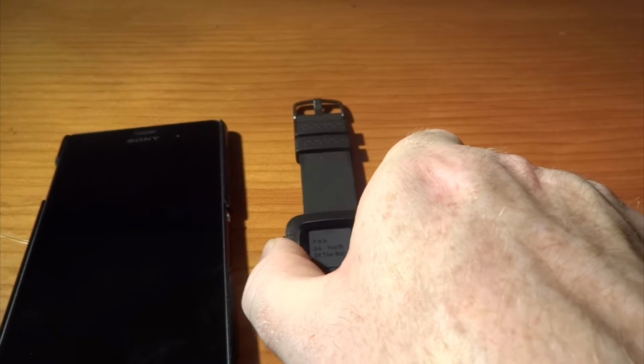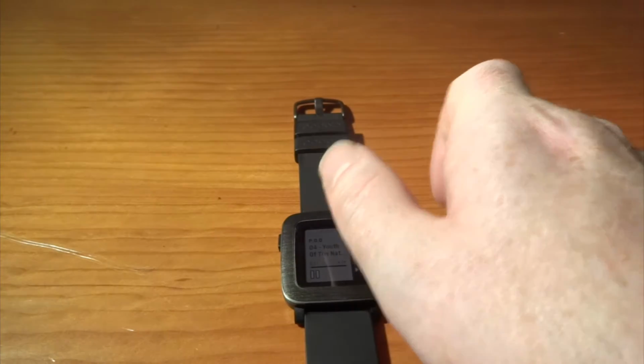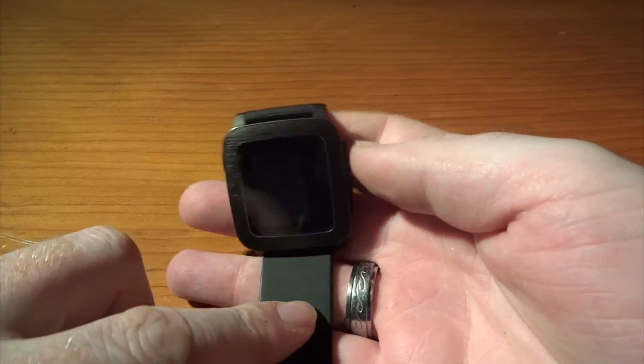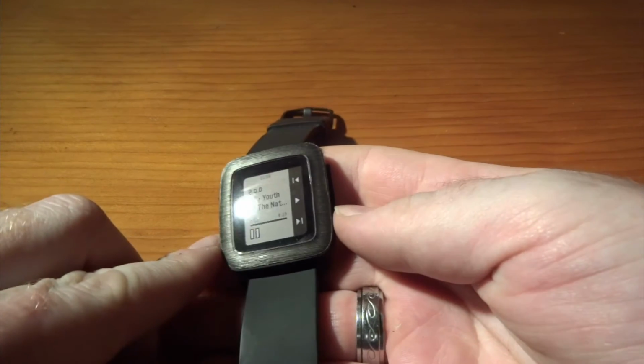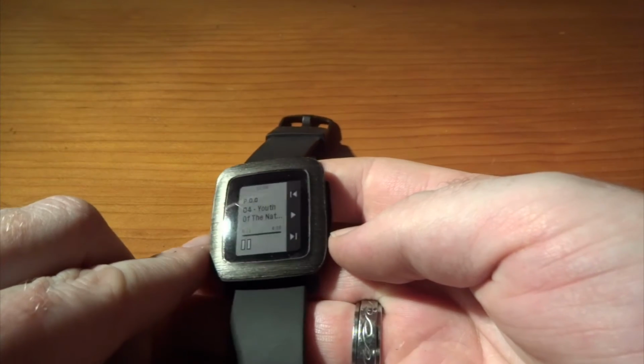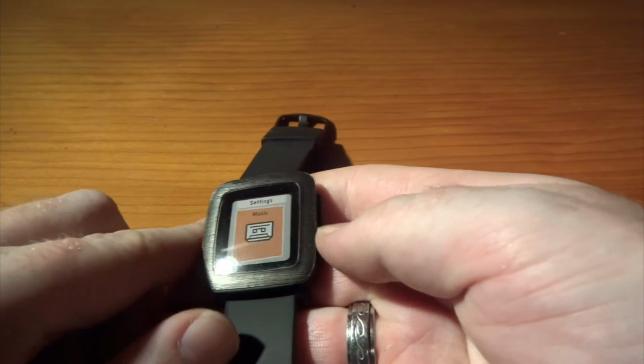Now I have actually started to use the Pebble as my music control for my watch when I'm on the go. I find it a lot easier to do that than I do digging my phone out of my pocket or using the in-line mic remotes. Coming out of that, we're now going to go down to notifications.